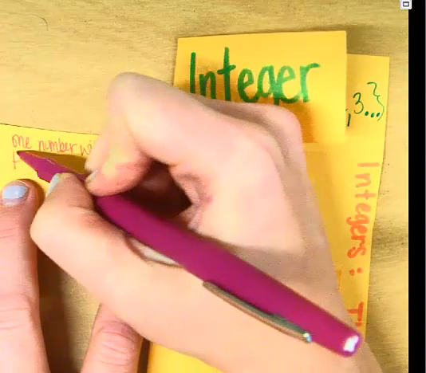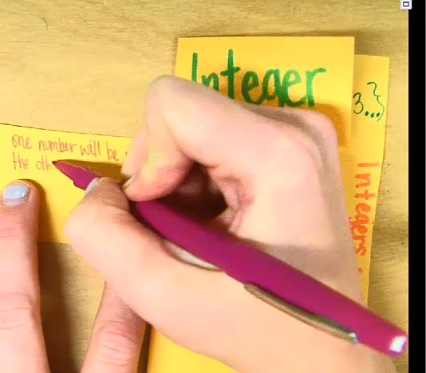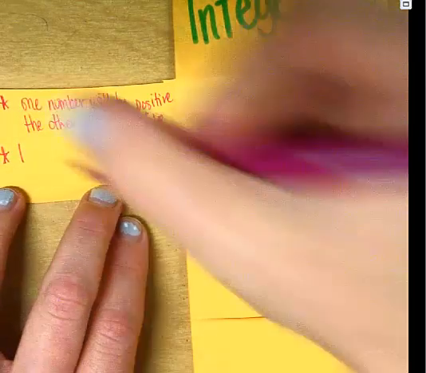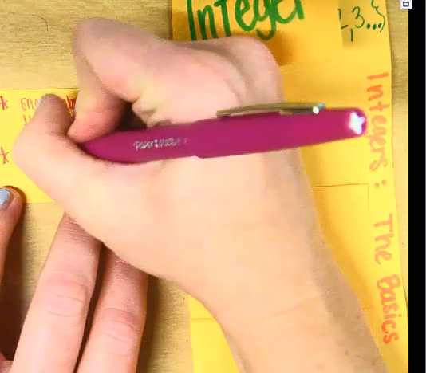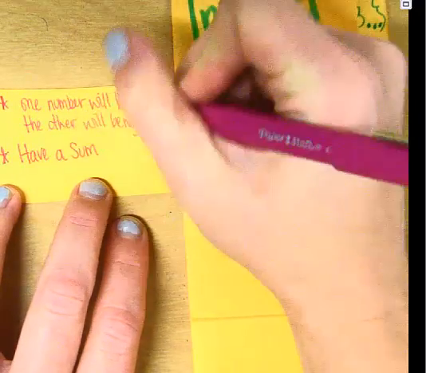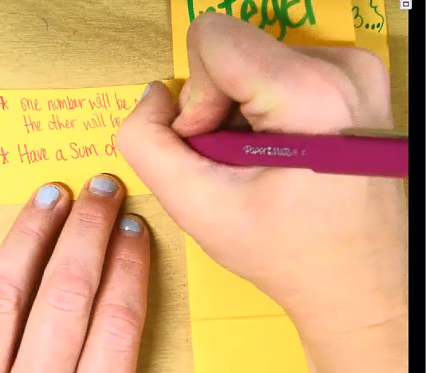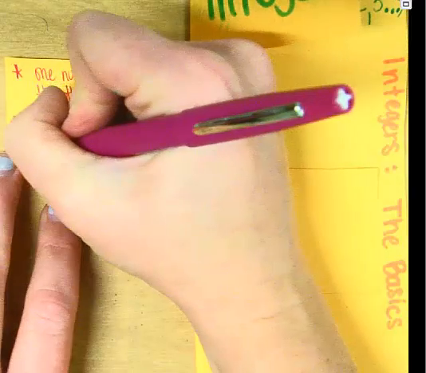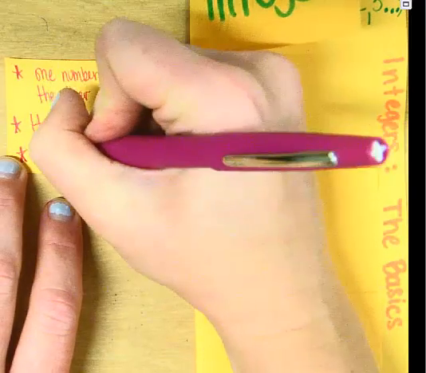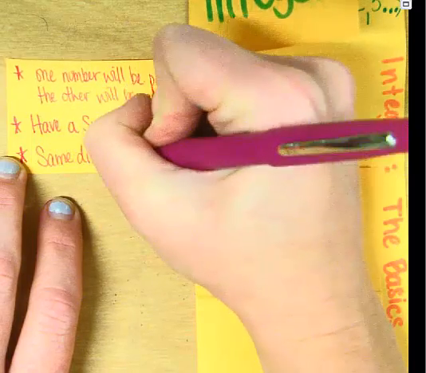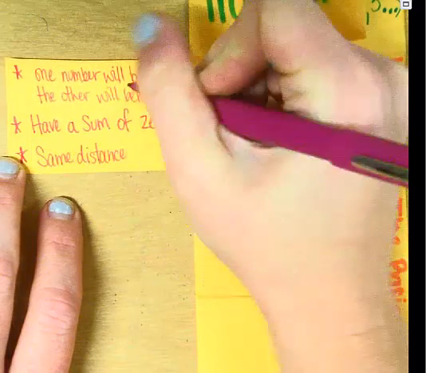The other will be negative. Something special about opposites is they have a sum of 0. When you add opposites together, you're going to get 0. And they have the same distance from 0 on the number line.